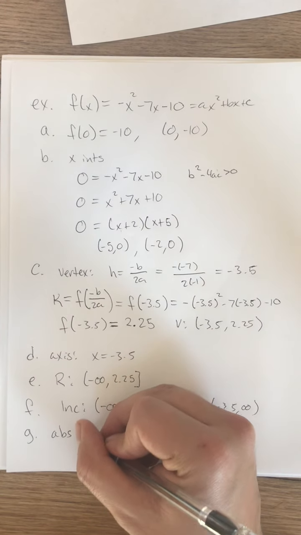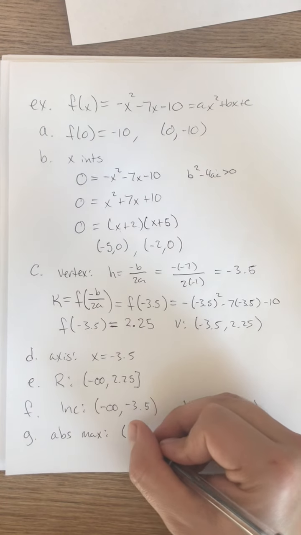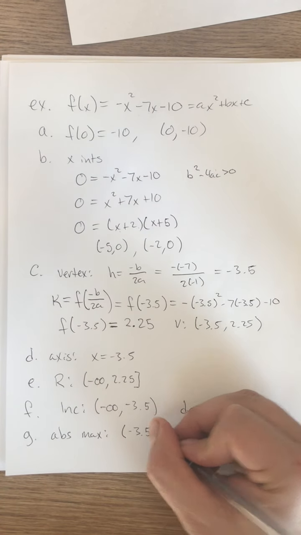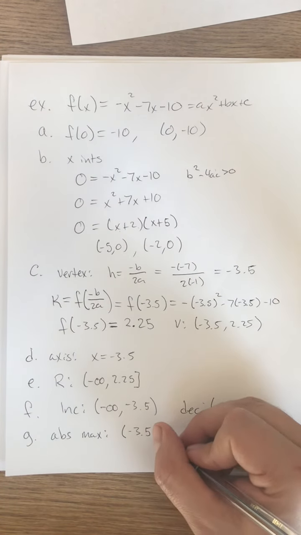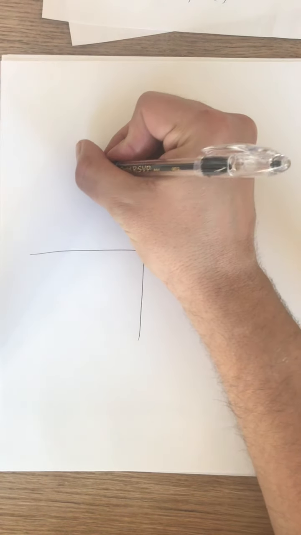And this graph has an absolute maximum at the vertex. Since it faces down, we have a hill, we have a tallest point, and the ordered pair for that is negative 3.5, 2.25. Again, that occurs at the vertex. So let's graph this. I'm going to label the vertex.